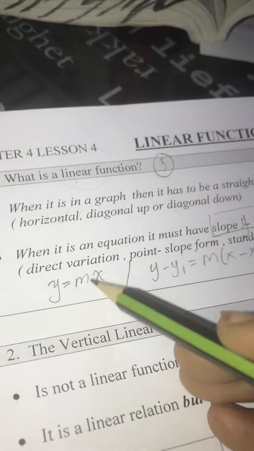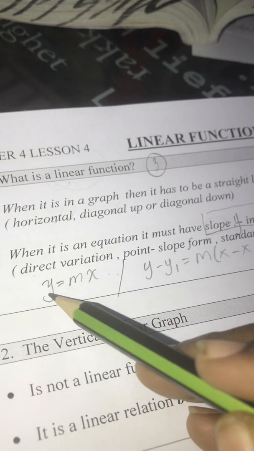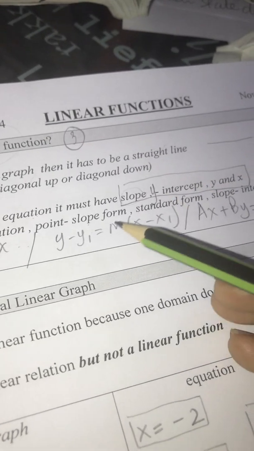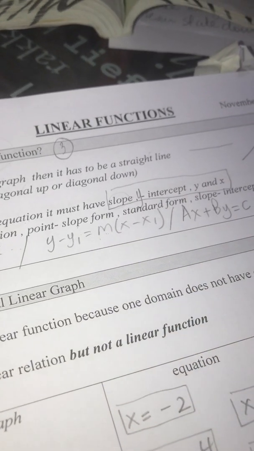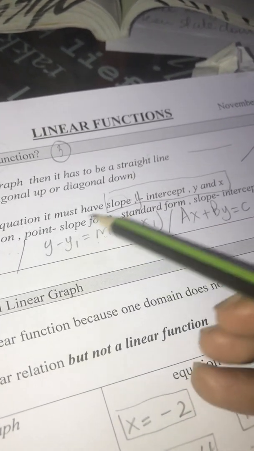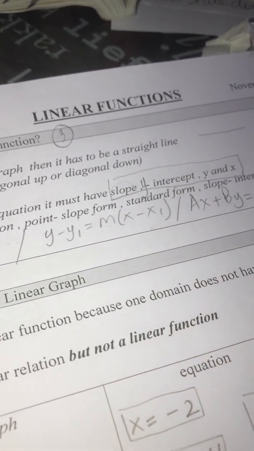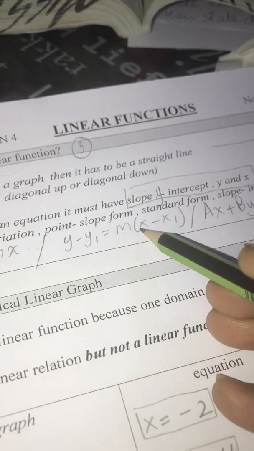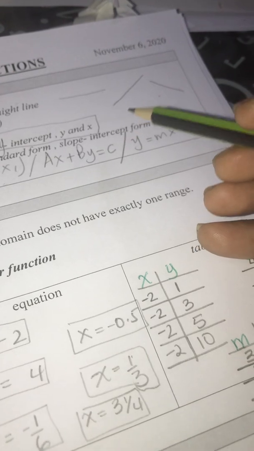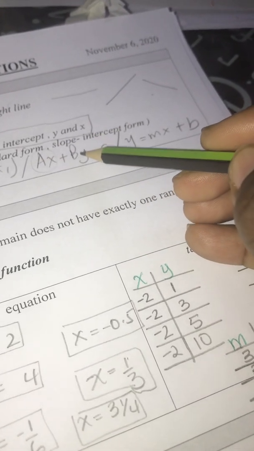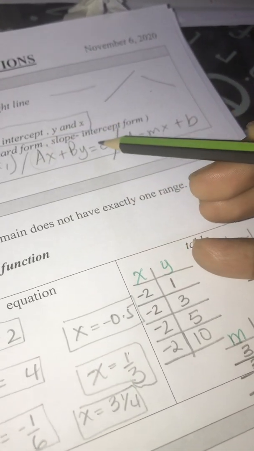My slope, my y-intercept is 0, my y and x. My slope, my y-intercept when I bring it over here and solve, after I have solved, okay, my y and my x. Okay, when I bring this on this side and my y is by itself, this is my slope, but the opposite of it.